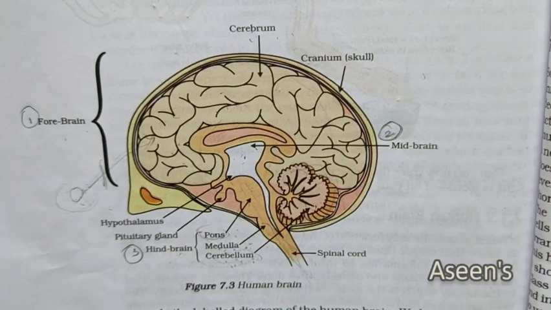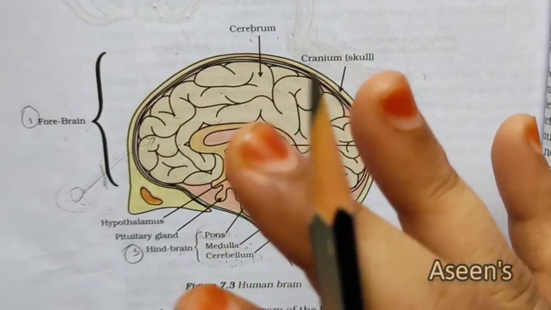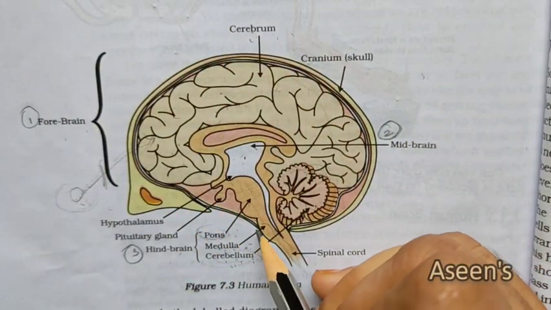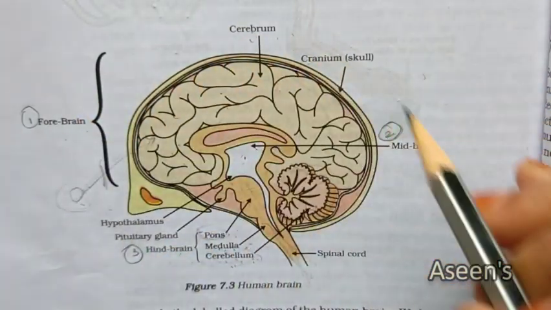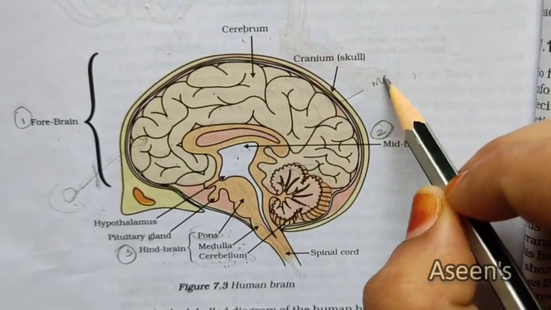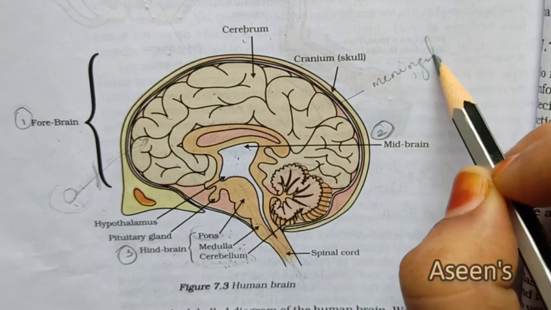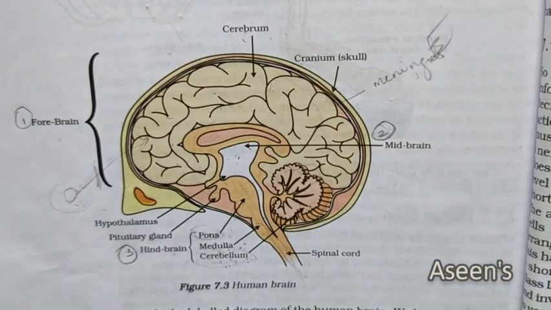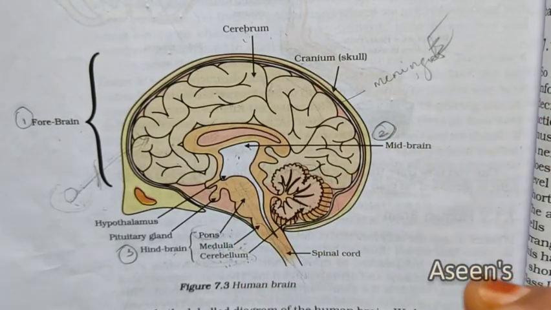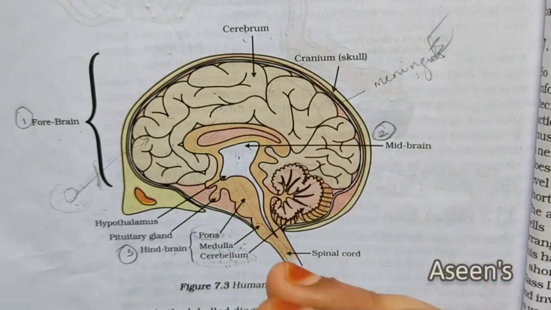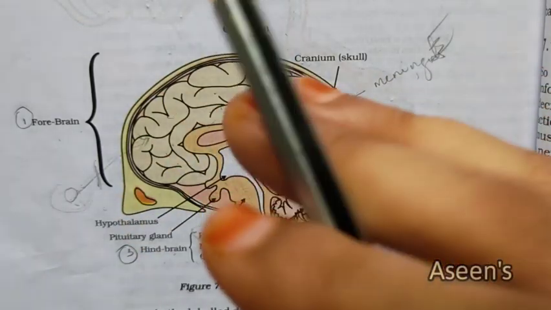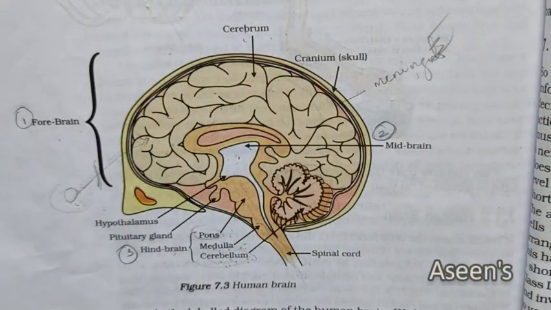There are two mechanisms running over here. One is a fluid-filled balloon covering your brain and spinal cord. That means there is a layer. Your brain is enclosed under 3 layers. This is something extra. You don't have it mentioned in your textbook. I'll just tell it to you. Meninges, not meningitis. Meningitis is a disease of meninges. So meninges, you have got a multi-layer present around your brain and spinal cord.